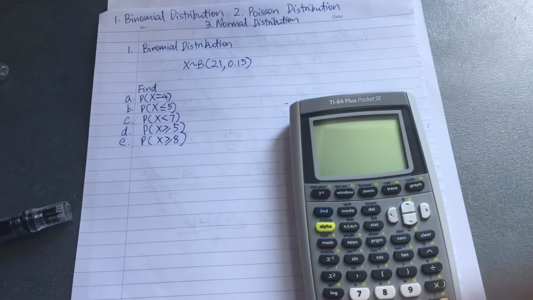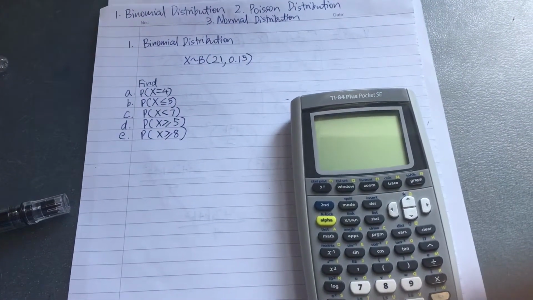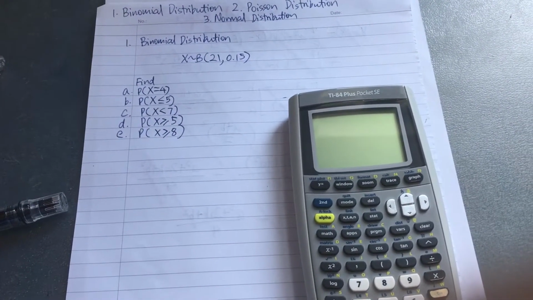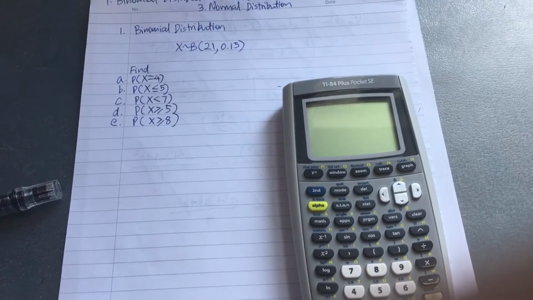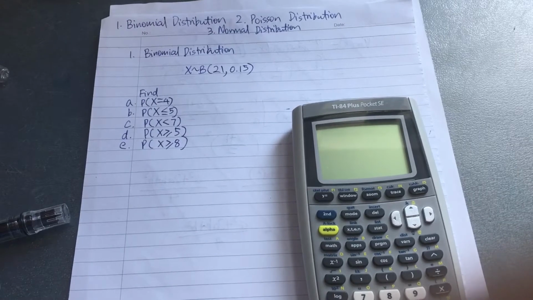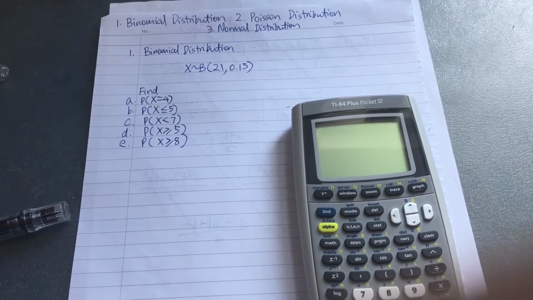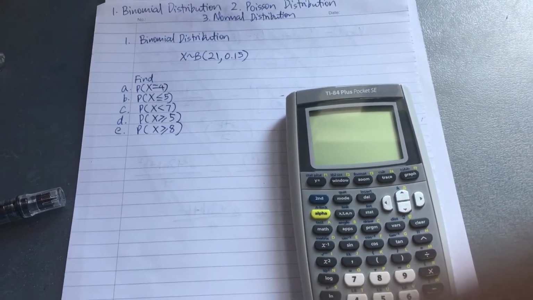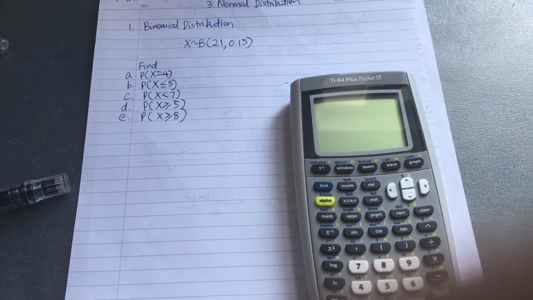I'm aware that some people are unable to use the graphic calculator to evaluate probabilities for distributions. Well, fret not. Today, I'll be recording a series of 3 videos, each covering one distribution, and I'll show you how to evaluate the probabilities for each distribution.